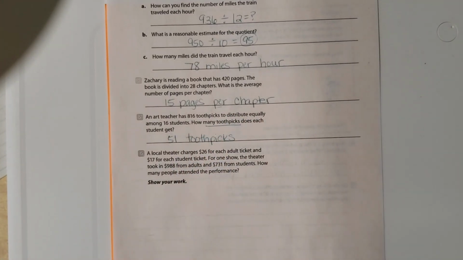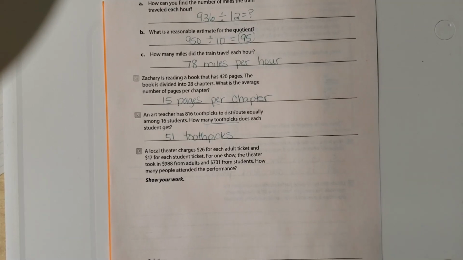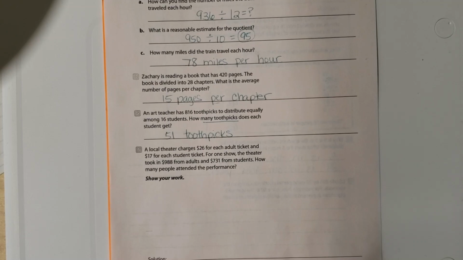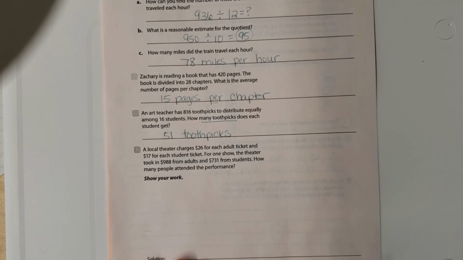All right, number 6, last one. So the last question in the homework is usually a 2-step problem, something that requires a little bit more thought.